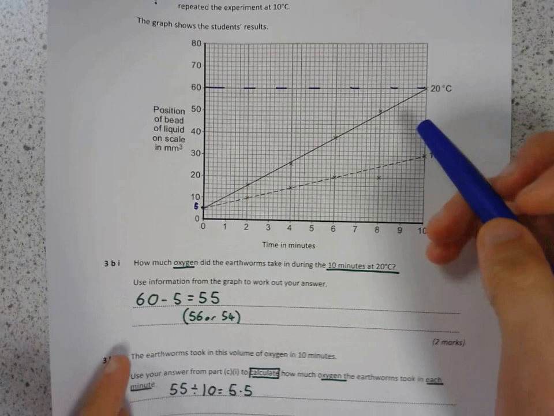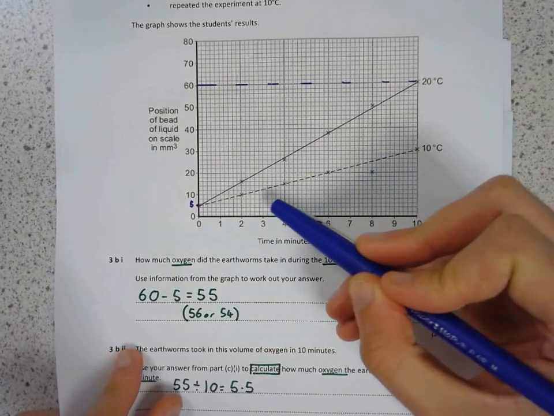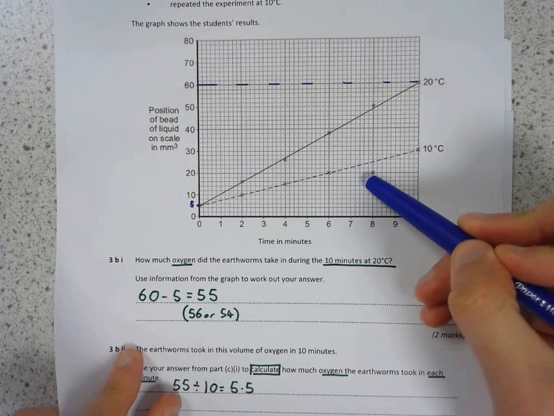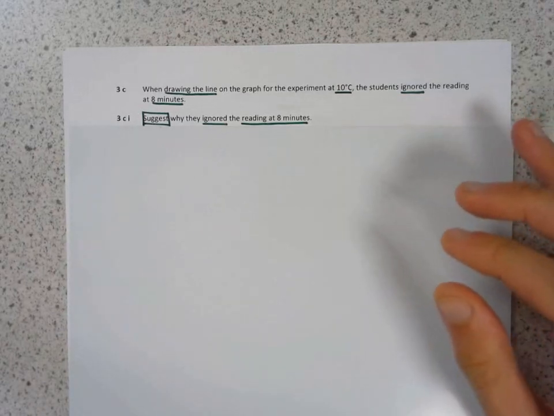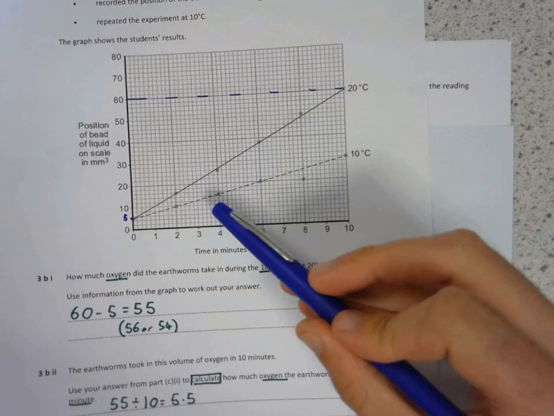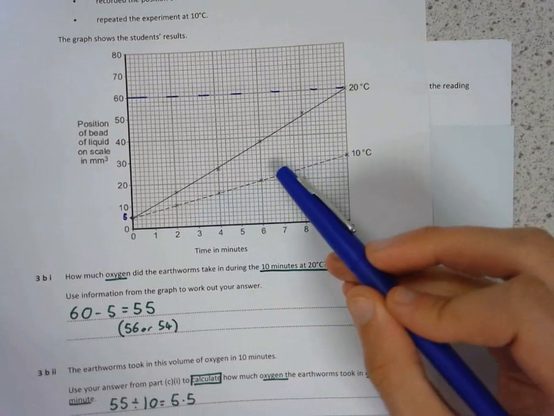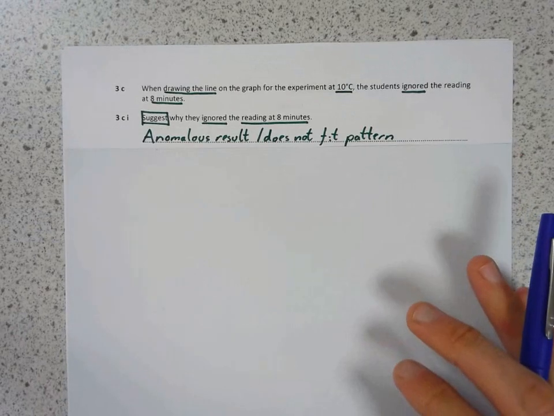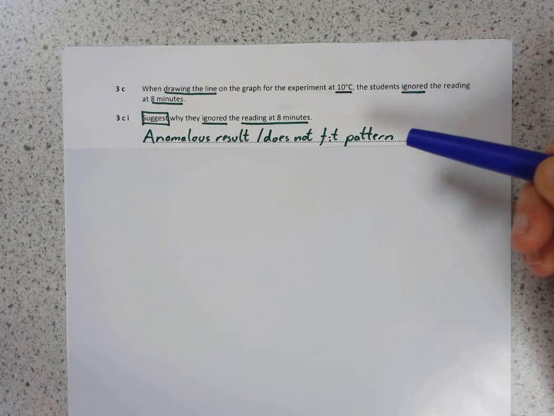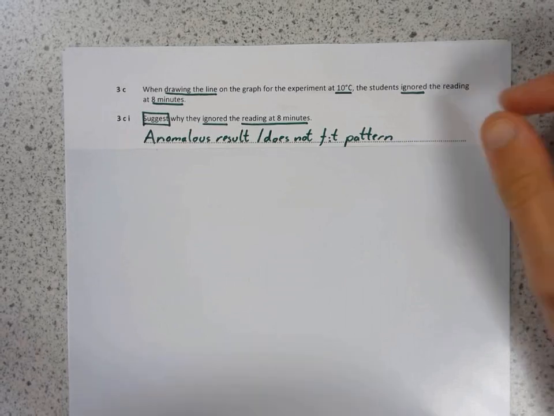3C. When drawing the line on the graph for the experiment at 10 degrees Celsius, the students ignored the reading at 8 minutes. Let's have a look at that. So 10 degrees Celsius, 8 minutes, you see they've drawn their line of best fit and they've ignored the poor little data point there. Suggest why they ignored the reading at 8 minutes. Have a look at it again. Why might they ignore that? Well, we can see all these other points are in line with each other, in line with the pattern, and this one is sticking out by itself. So we can call that an anomalous result. So you could say it's an anomaly, or we could just say it does not fit the pattern, does not fit the trend.